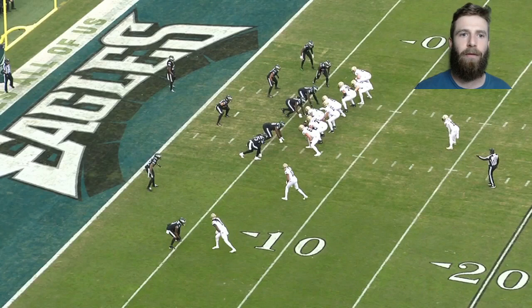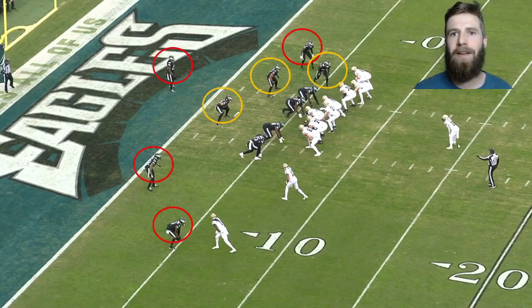So now let's flip it over. Let's look at the other side of the ball. So you can probably tell that this is 12 personnel by the New Orleans Saints. They've got 2 tight ends on the line. They've got 2 receivers split out wide, 1 running back. And so the Eagles counter with their base defense. In this case, it is going to be a 4-3. You see the 4 linemen that are not circled, 3 linebackers circled in yellow, and then you have defensive backs circled in red. And so this is a base defense, a 4-3.